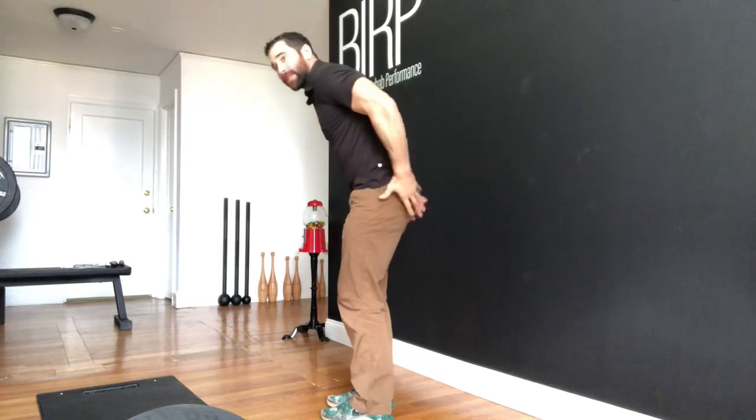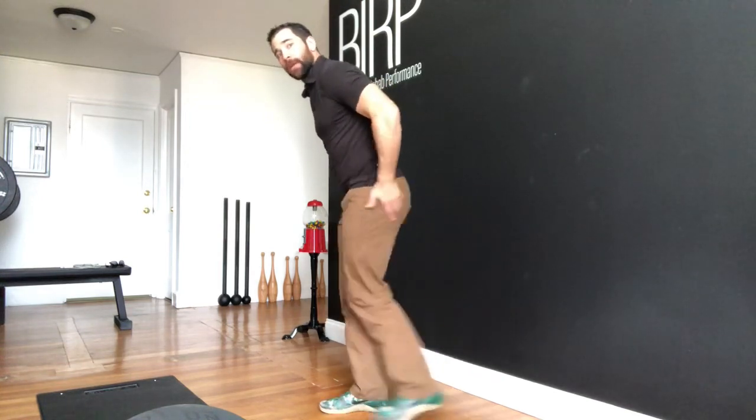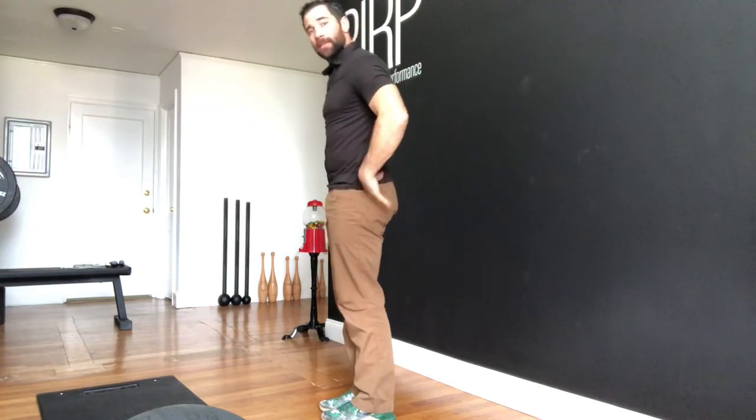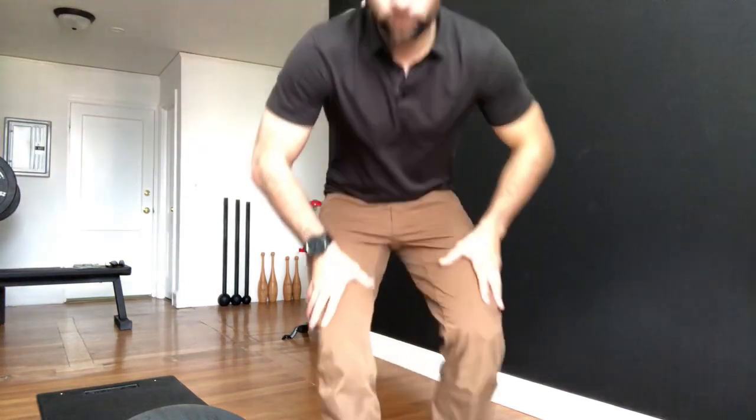And we know that, relatively speaking, what is it that controls hip extension? What is it that controls back extension? We've got hamstrings, glutes, and lumbar erectors. So we have an imbalance between our posterior chain and our anterior chain, primarily quads.